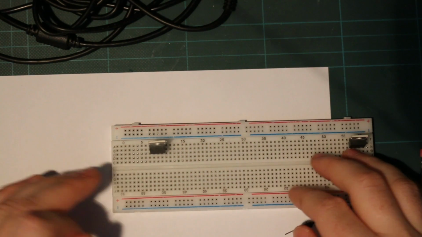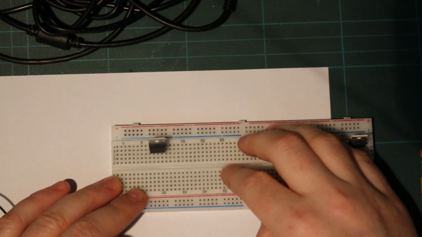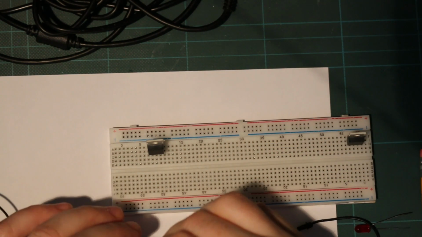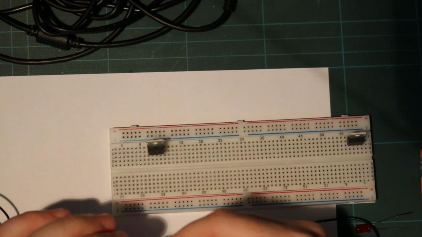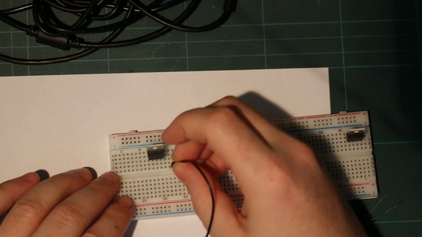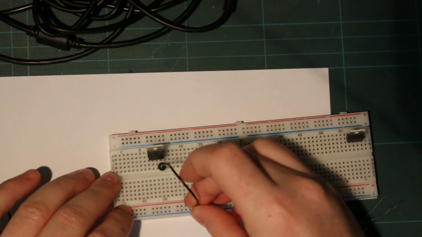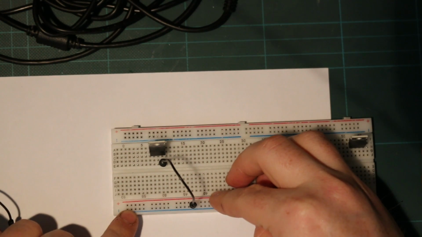Okay, so now we're just going to quickly build this circuit. We start off with our MOSFET right here, put into the breadboard. The first thing we're going to do is connect the MOSFET to ground. We're going to make this line here all ground.